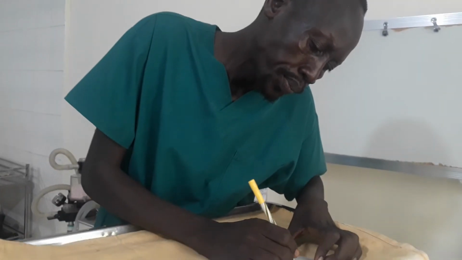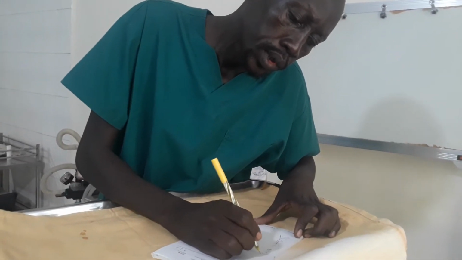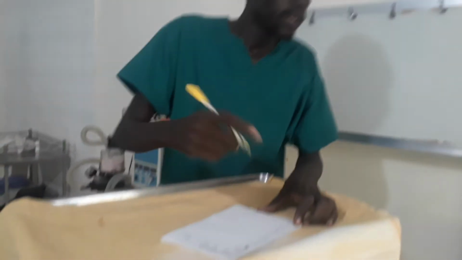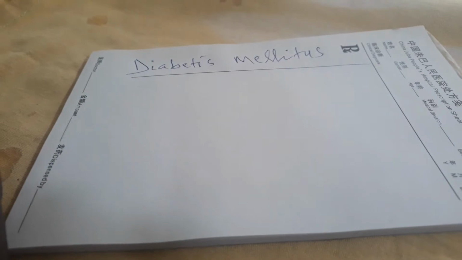So diabetes deserves people to talk about it and how to manage this disease. So we are going to talk about this name, diabetes mellitus.